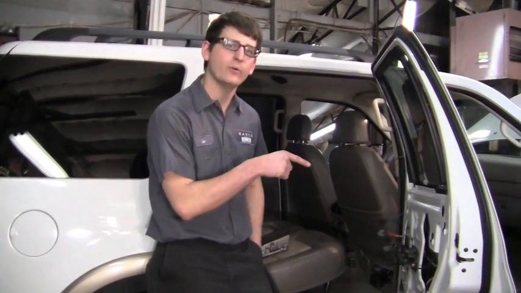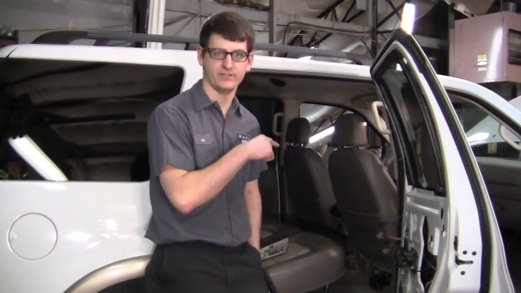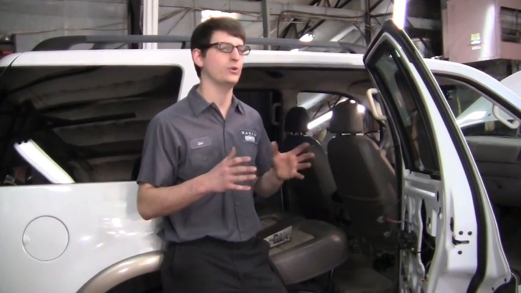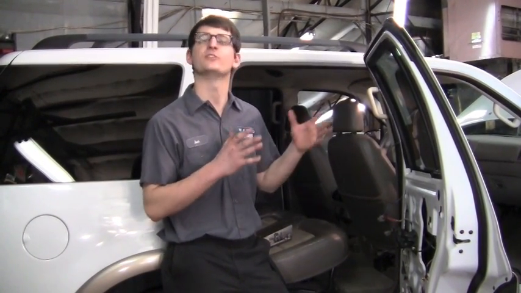With our continuity test, we've just proven that there's a break somewhere in the circuit between the right rear window switch and the driver's master switch. Now just a tip, on most vehicles, the right rear door is not typically open as much as the driver's door is. So let's go there real quick and take a look and see if there's a problem.